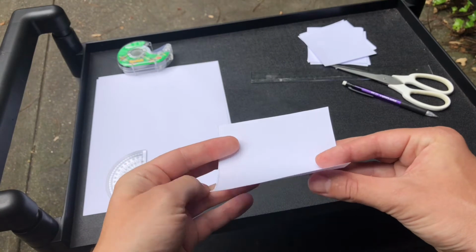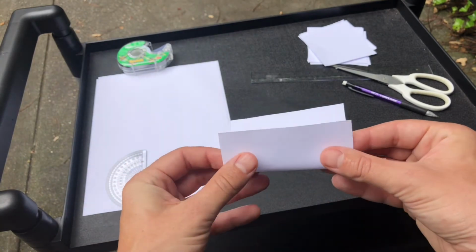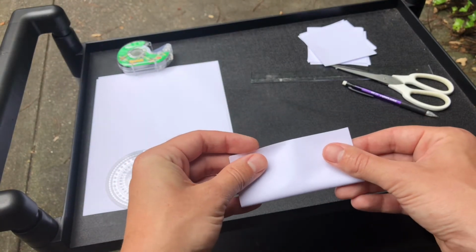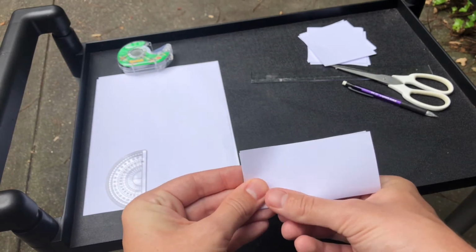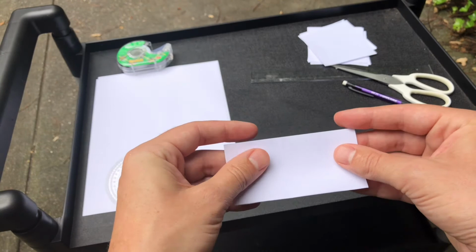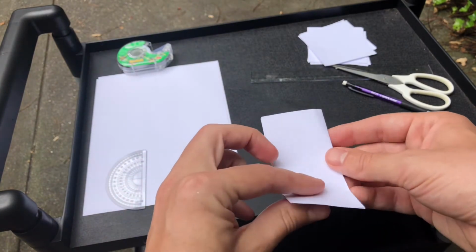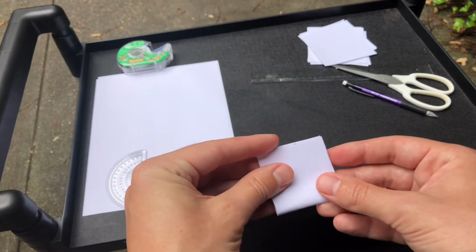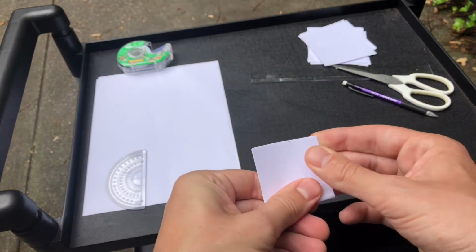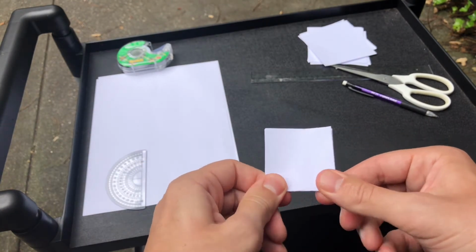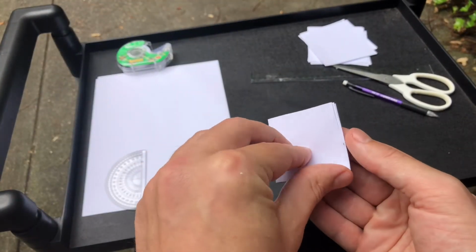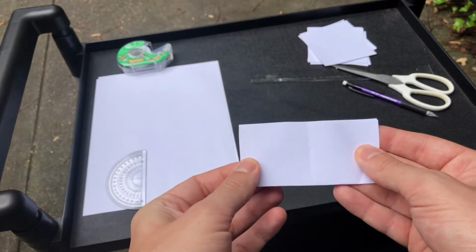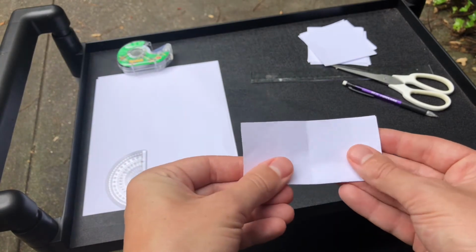Now take one of your little 4x4 rectangles or squares and fold it this way, hot dog style. Try to get it even. Okay, and then fold it hamburger style. Put a nice crease in there. Should look like this. Okay, now take this shape, unfold it like that, not all the way, just like this.